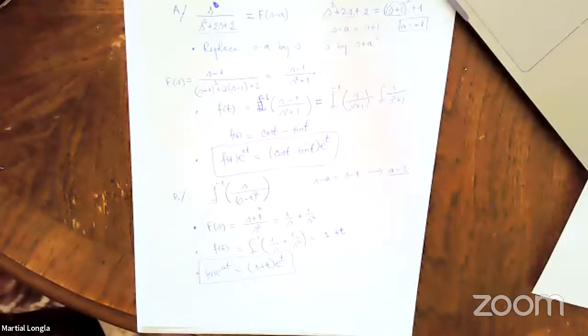Perfect, beautiful, short, and nice. Questions?